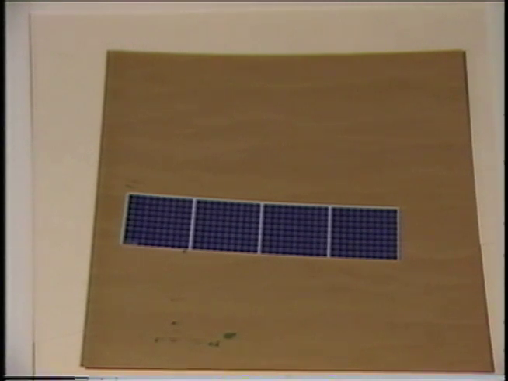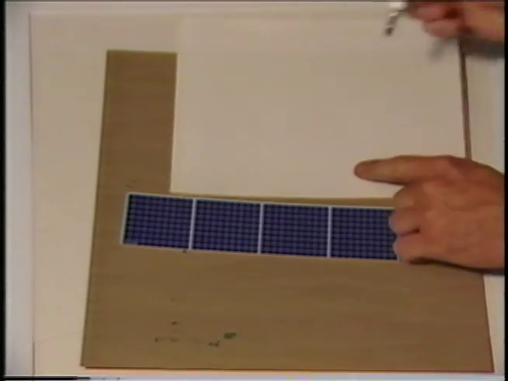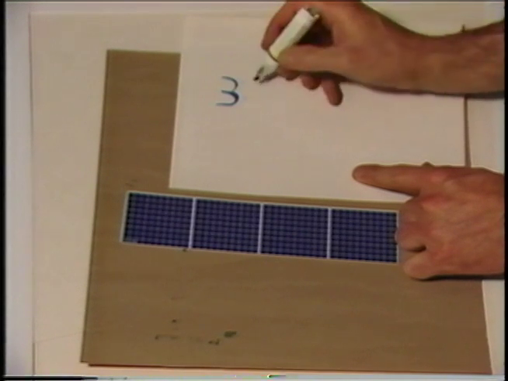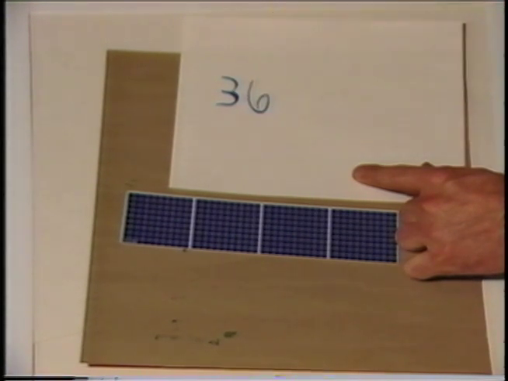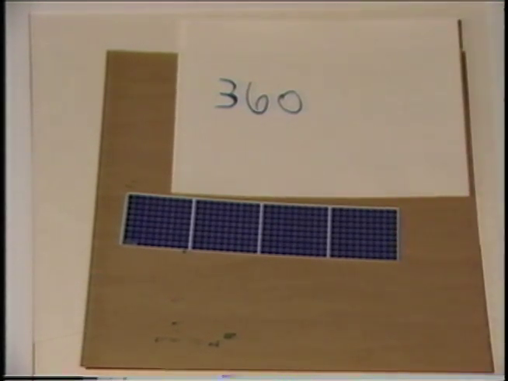How do we write 36 bars? We write 36 bars by writing 36 and a 0. The 0 says bars. 36 tens, or 360.